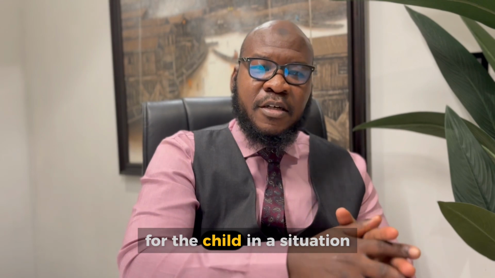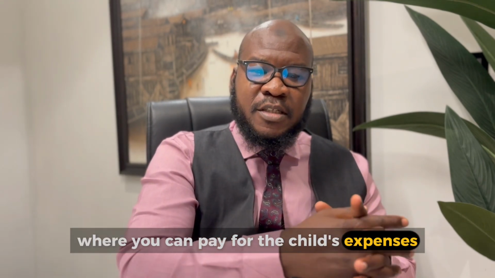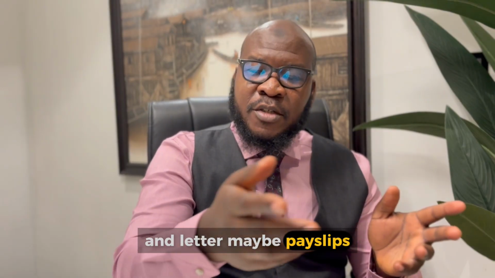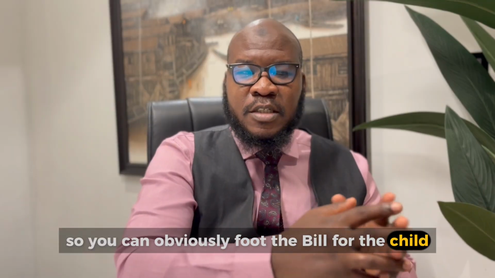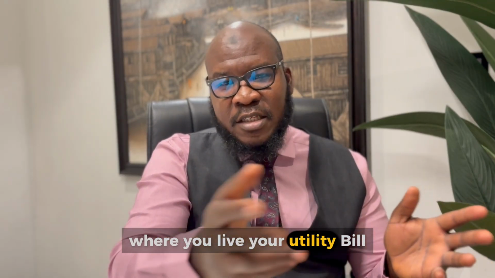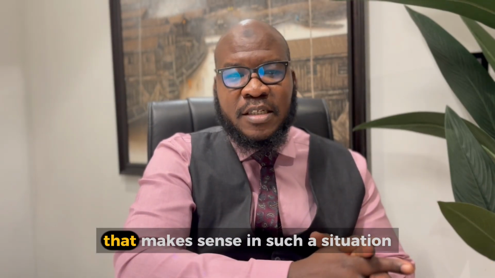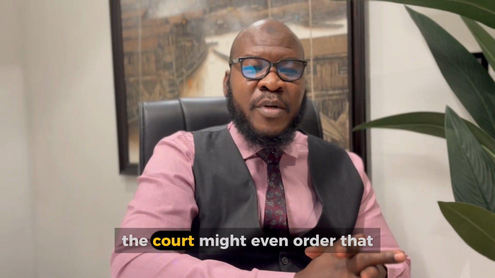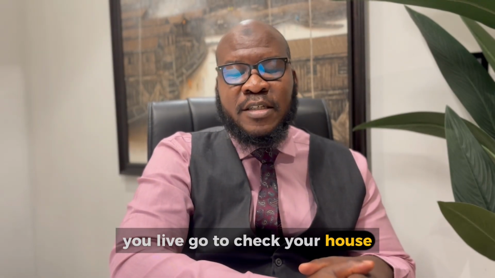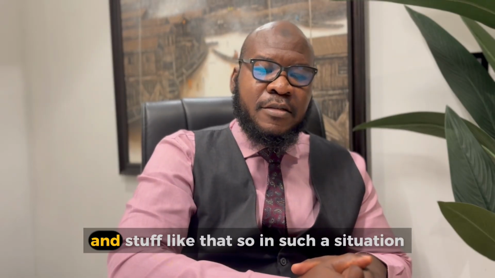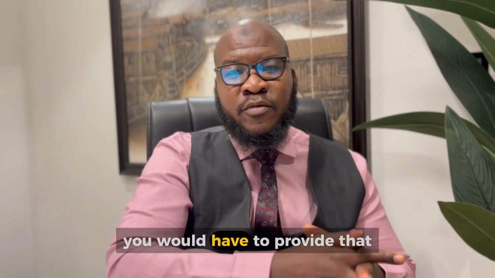the child? In the situation where you can pay for the child's expenses, you bring your employment letter, maybe pay slips showing that you are gainfully employed and you are being paid, so you can obviously foot the bill for the child. Where you live, your utility bill, to show that you actually live in a place that makes sense. In such a situation, the court might even order that welfare services or child protection services of that particular local government where you live, go to check your house and see that everything is in order and stuff like that. So in such a situation, you would have to provide that.